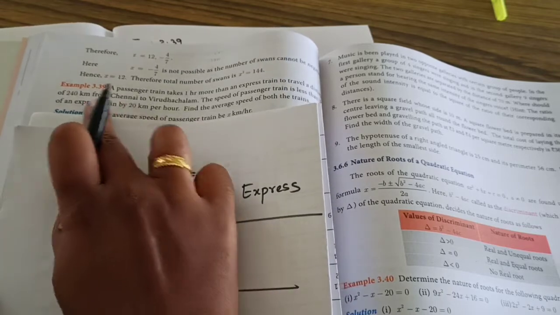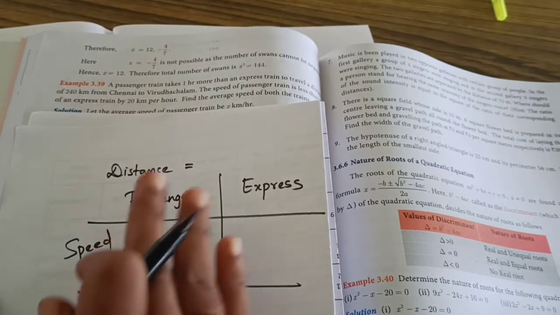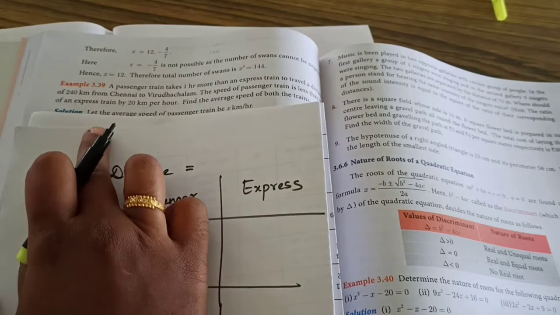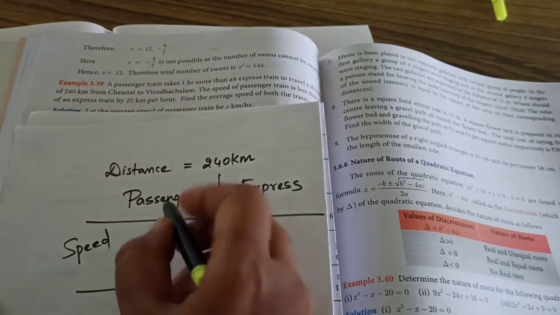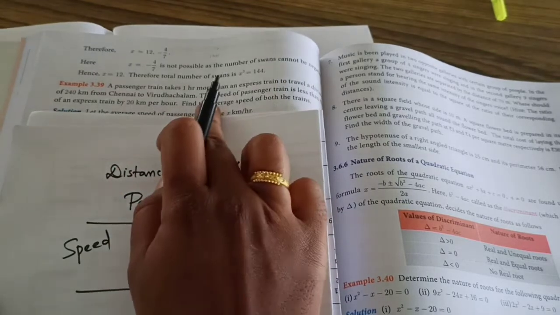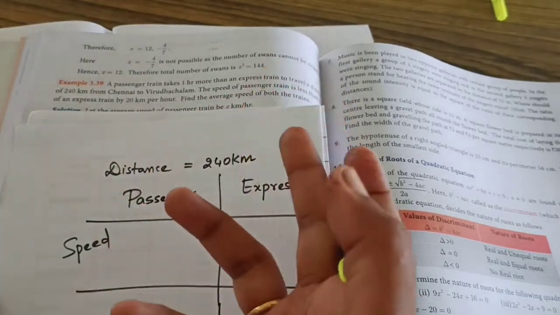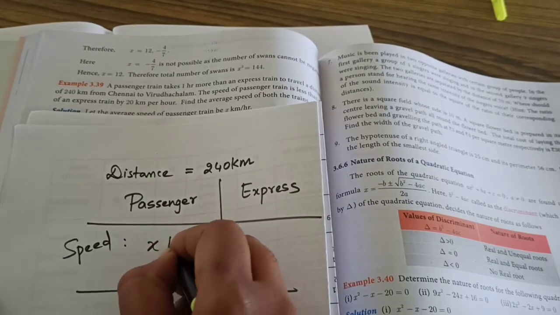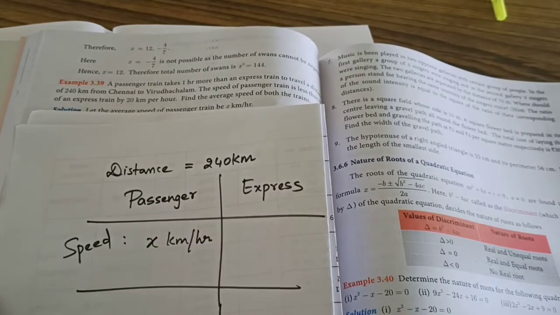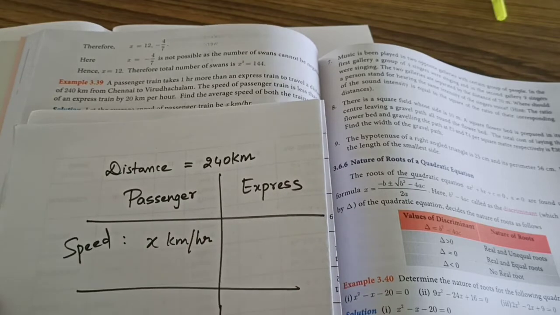So distance. Total distance for passenger train and express train, both the distance is 240 km only. For passenger train, what is the speed? The average speed of both the trains we don't know, so we need to consider. So passenger train, let me consider as x km per hour. Then what for the express train?